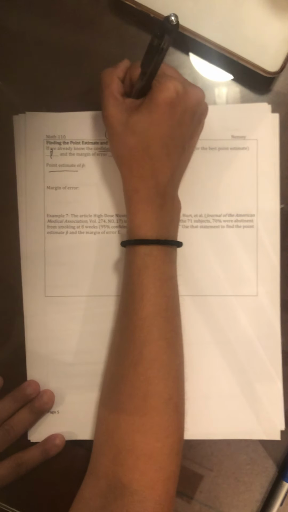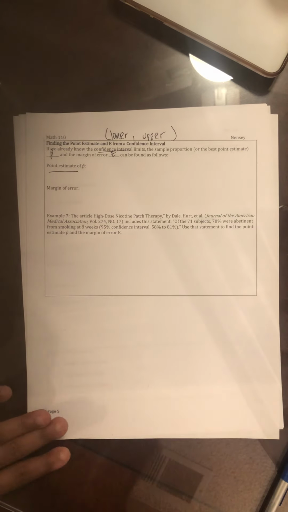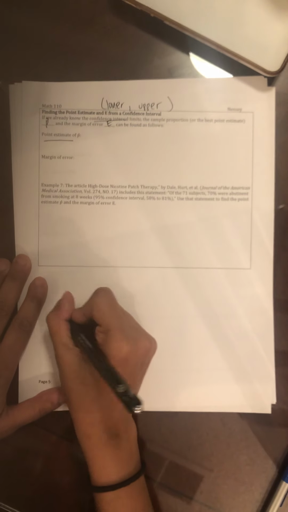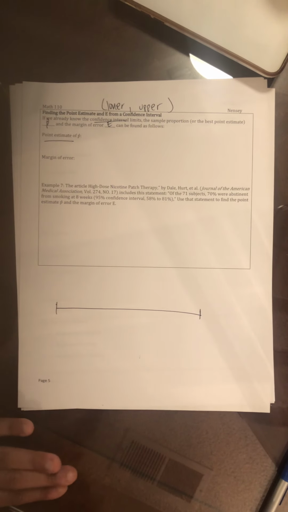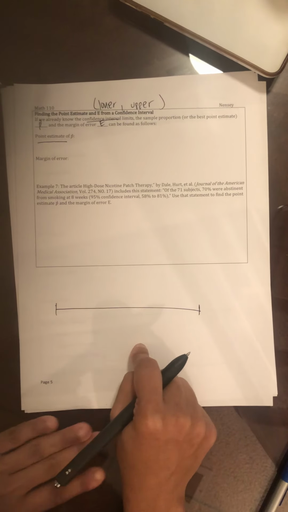Essentially, I'm giving you the lower and the upper, and I'm saying, go ahead and tell me what these values are. I'm going to draw you a little picture at the bottom. You have a number line. Let's go ahead and write out the formulas, and then we'll do this example and I'll give you a picture.